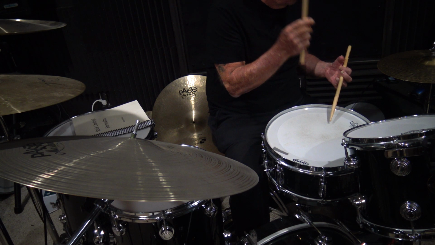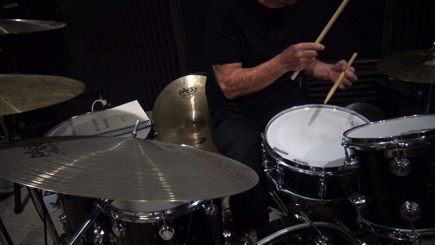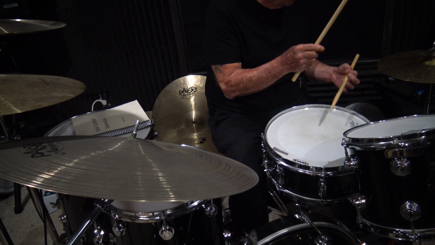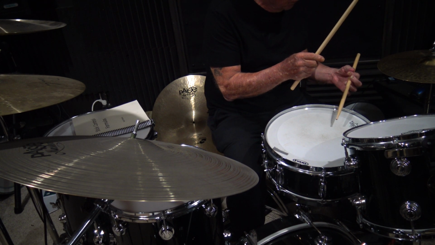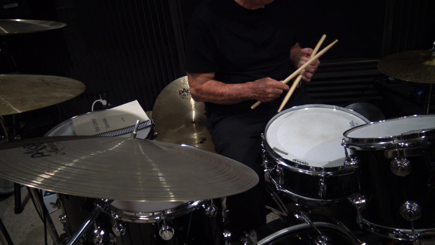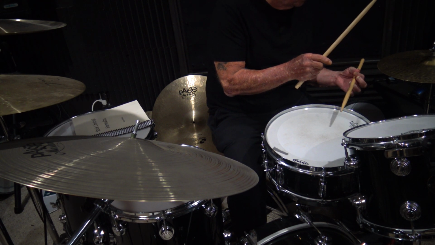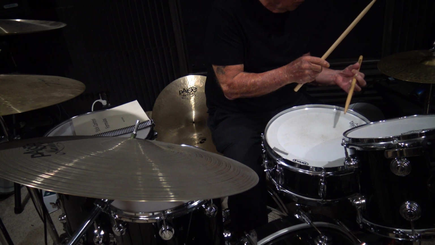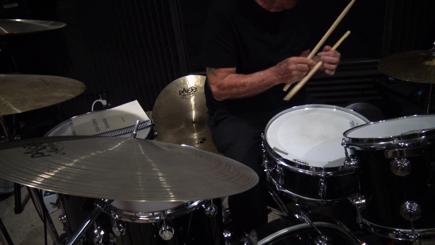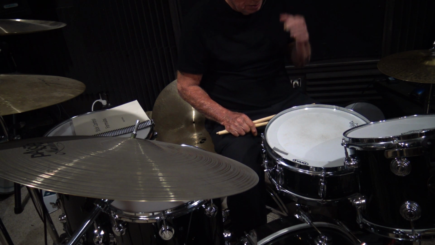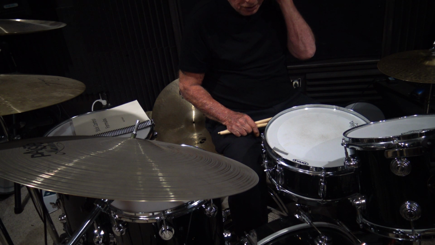Like line 2 would be 1, 2, 3, 4. 1 and 2 and 3, 4. So take it up tempo a little bit. 1 and 2, 3, 4. 1, 2, 3, 4. Nice little linear triplet concept. You understand it so far?